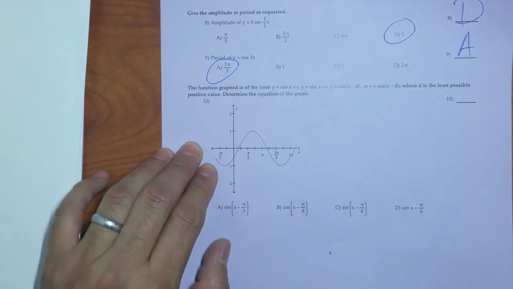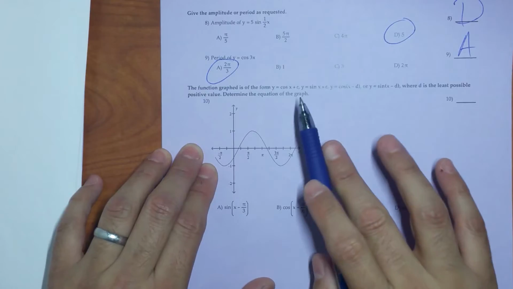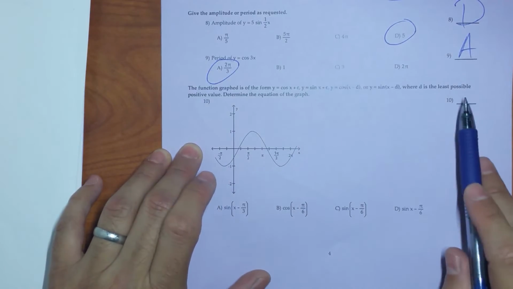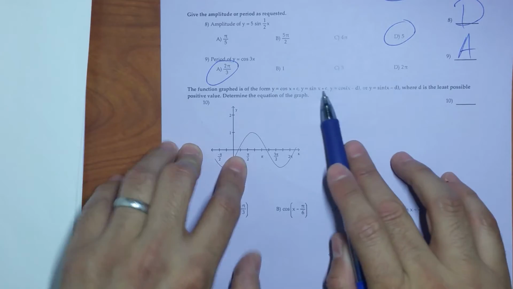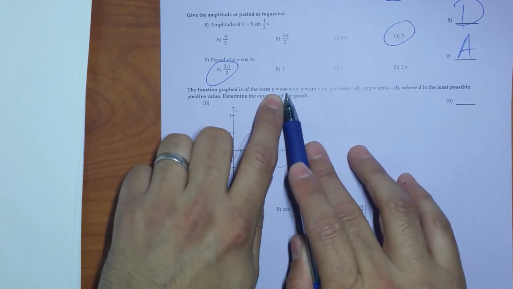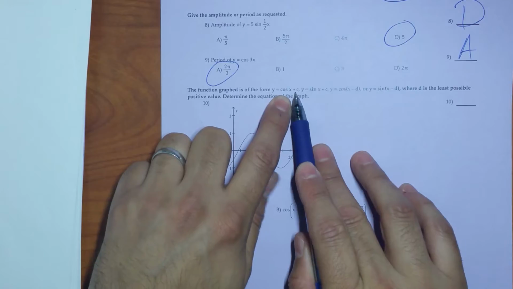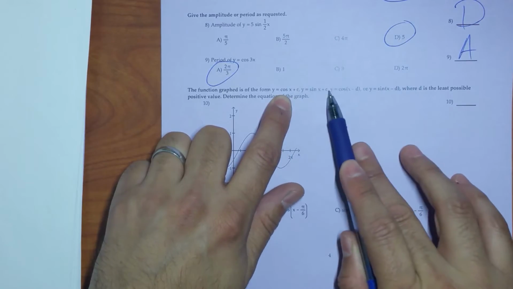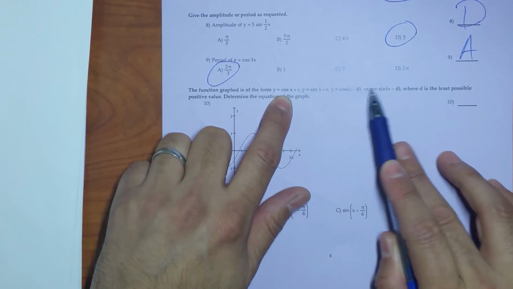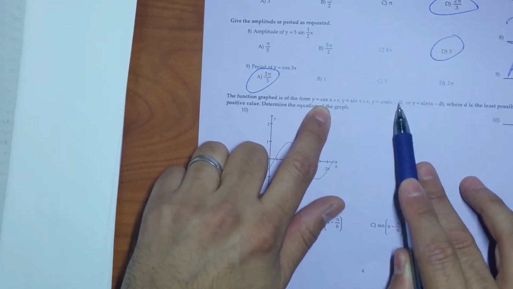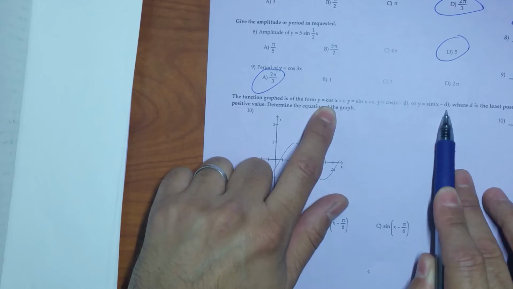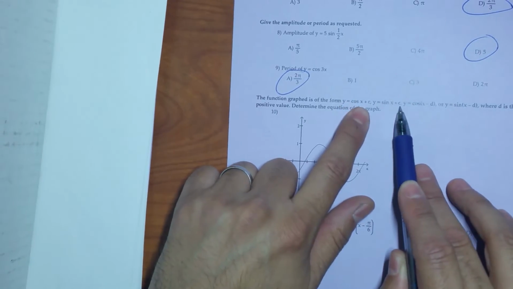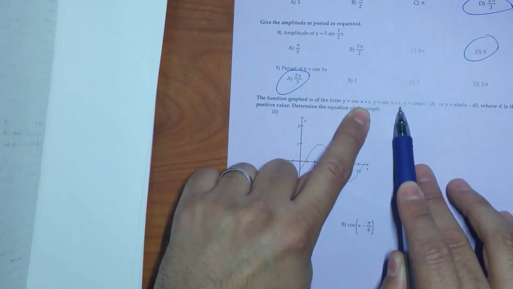Now, listen up. Okay. I'm going to show you guys first what we have here. If you notice, we have this part right here, which does not have parentheses. This is inside the parentheses. If it's inside the parentheses, it's a phase shift, right? If it's outside the parentheses, it's a vertical shift.